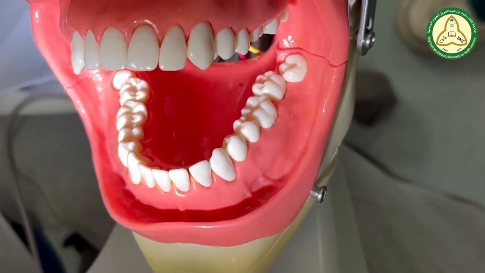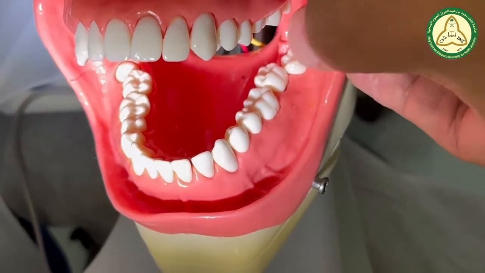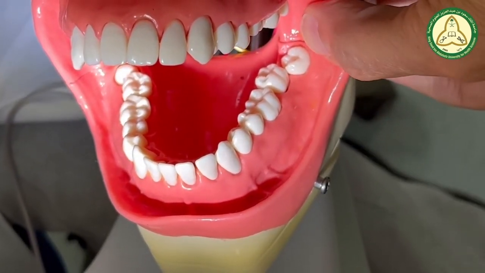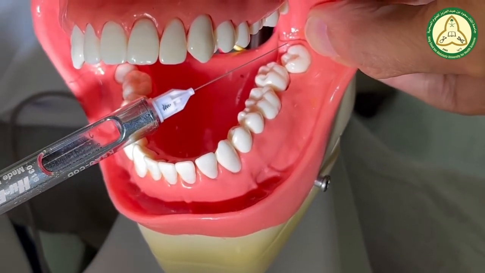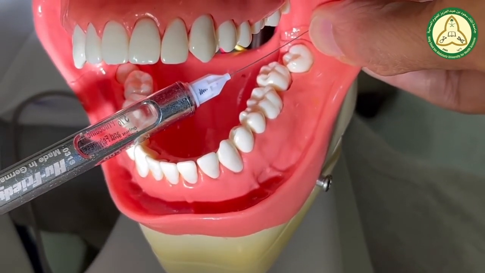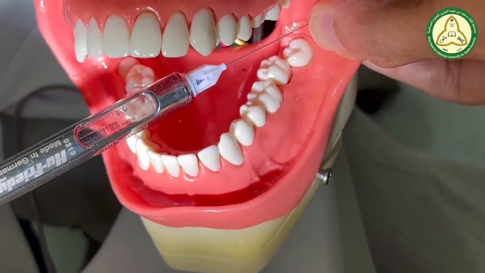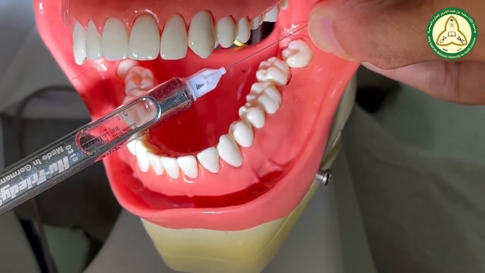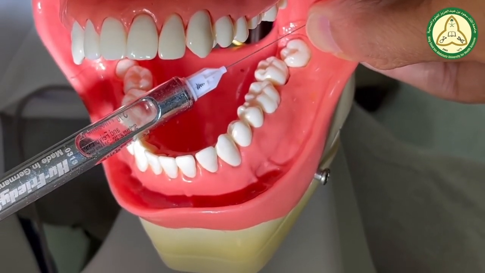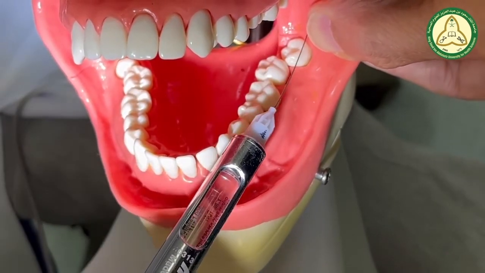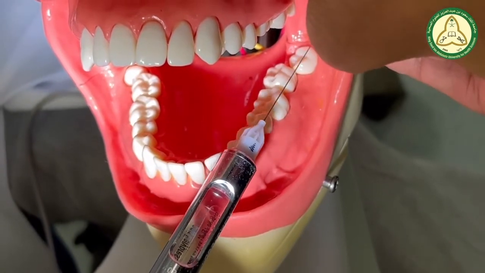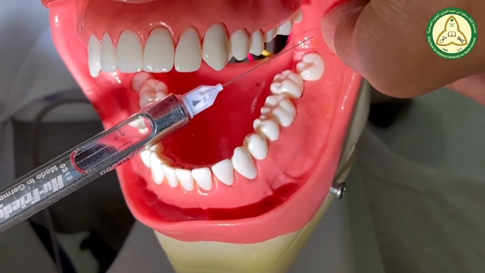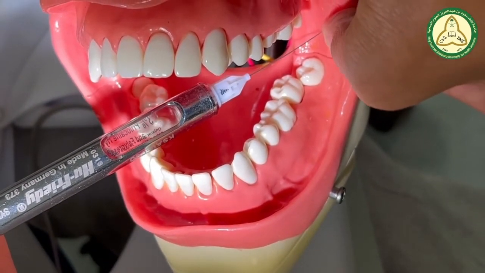What is the other approach? It's the same thing, retraction of the lip and cheek, and place the finger, the needle like this, and you come from here also. Now I touch the external oblique ridge. You see, I can meet here the same. The target area is the same, but the approach is different. You can come from the buccal, or you can come from this area to anesthetize the long buccal nerve.